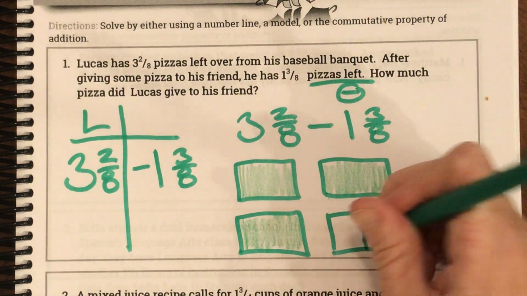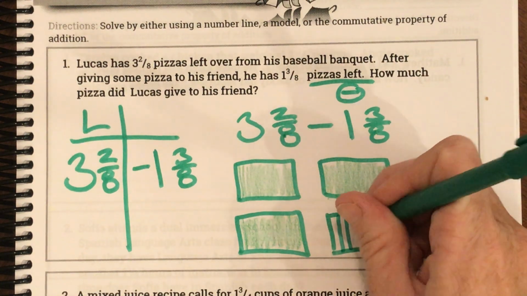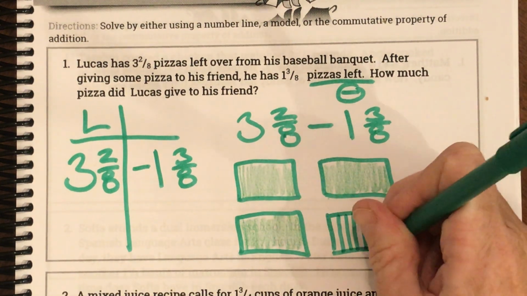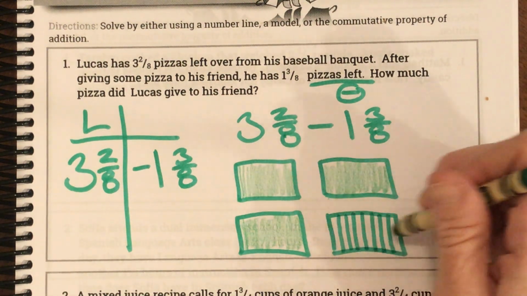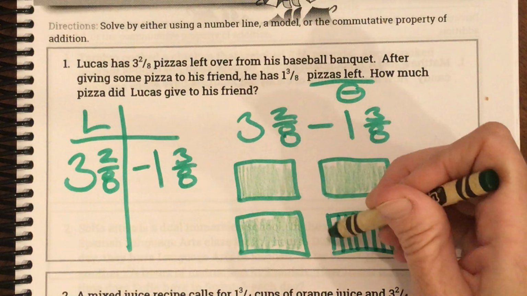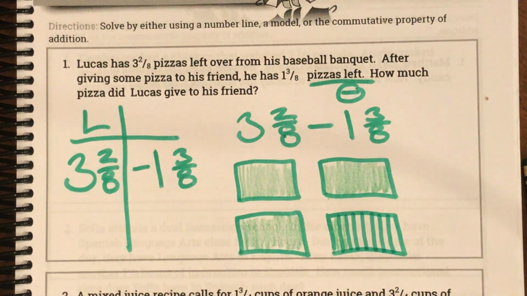So my denominator is 8, and it's going to be really small. Sorry, friends. My denominator says 8, so I had to divide my whole into 8 parts, and my numerator of 2 says I have 2 of them. So that's what 3 2/8 looks like. Okay, they want me to take away 1 3/8.